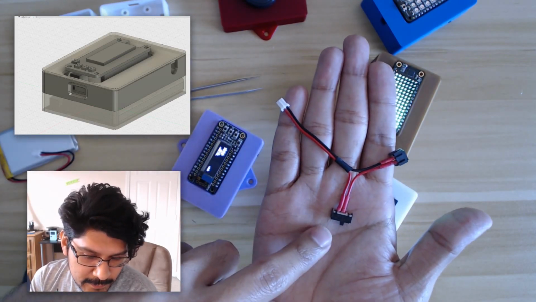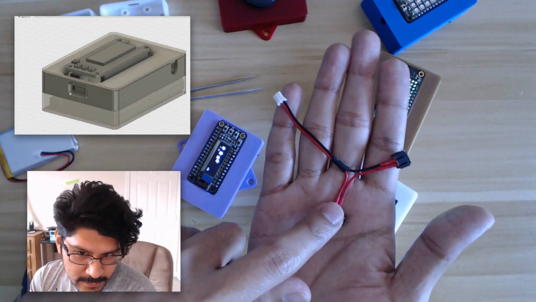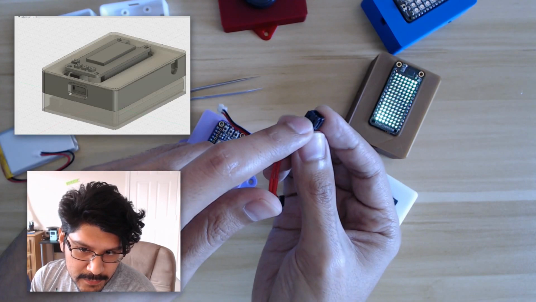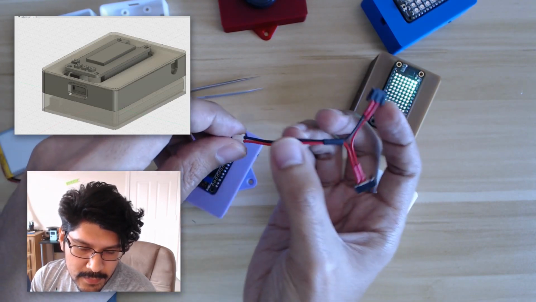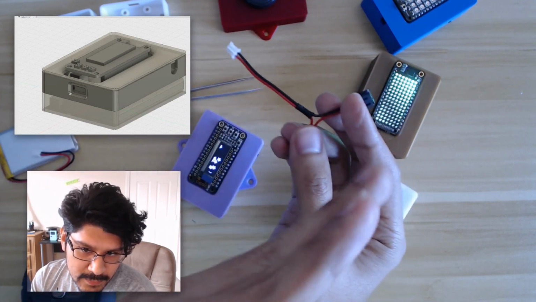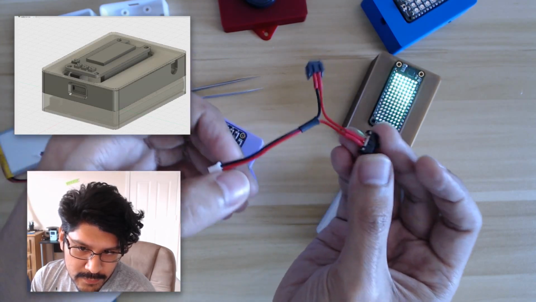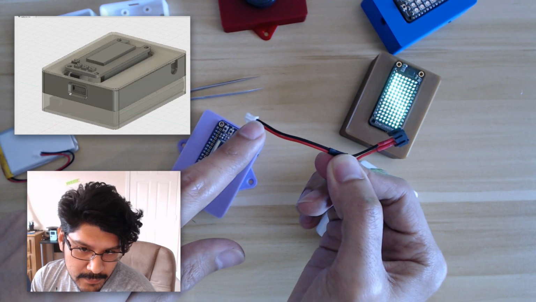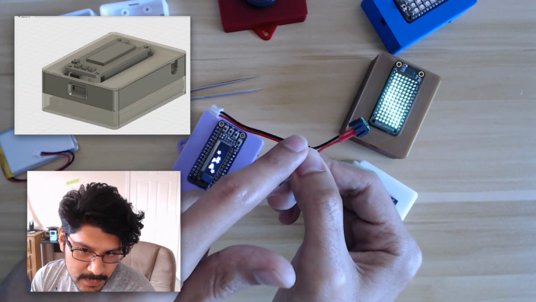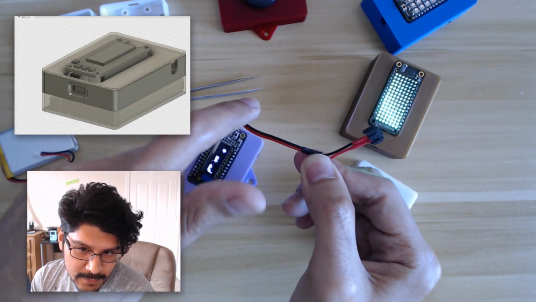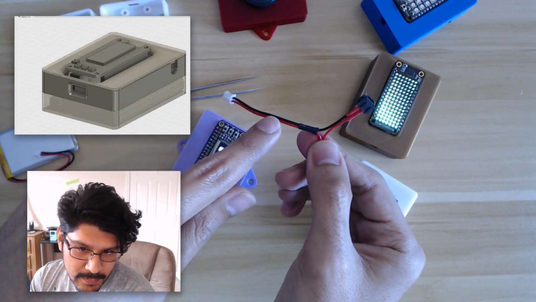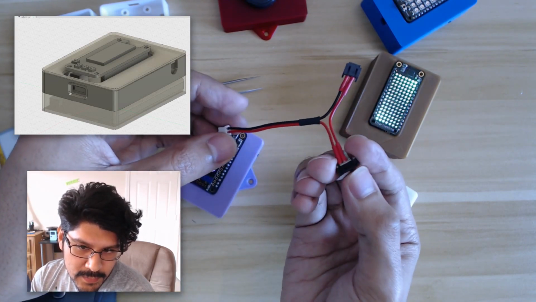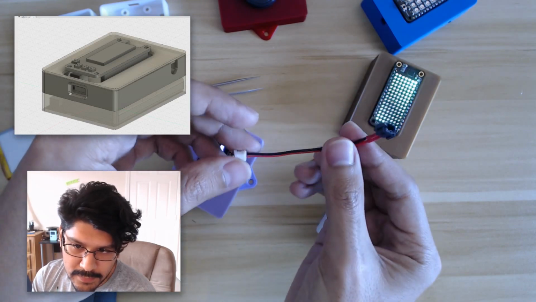I'll probably make a video on how to make these little guys, but it's basically a female JST connector and a JST extension cable. You cut the two, and then you wire these things together like that. So if you kind of look at it this way, it probably makes more sense. It's just a male JST cable, and that is the female JST cable, and in between the positive connection is this switch, so you can close and open the circuit. So that's how that works.